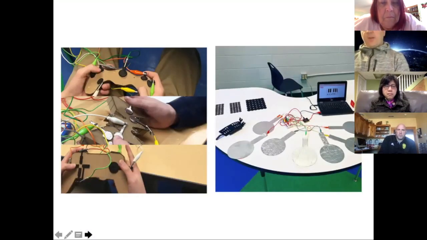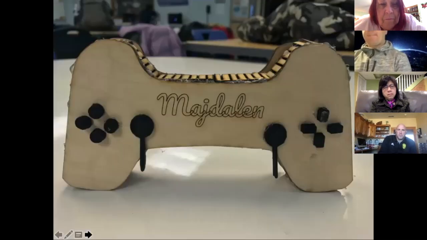And these are some from, there's some adaptive devices on the right for some of my special ed students, and there's some screenshots from the ones that we did this year with my 7th graders. Next slide. Here's one that was etched and laser cut and had some conductive buttons with the 3D prints. Next slide.